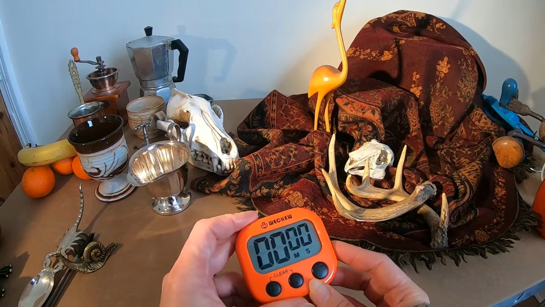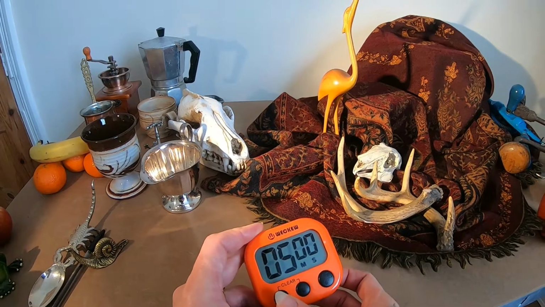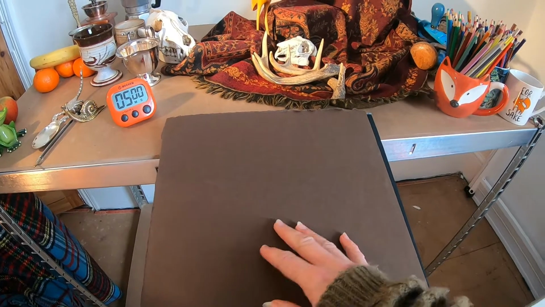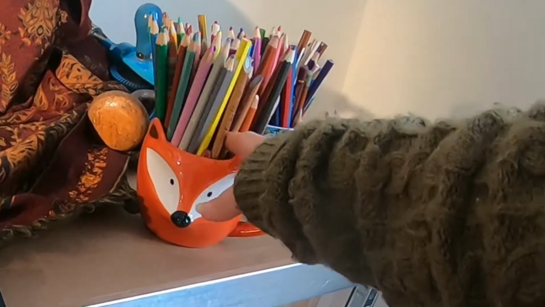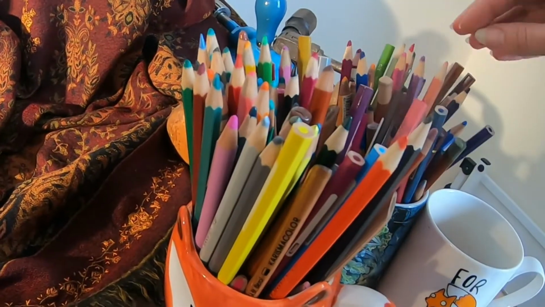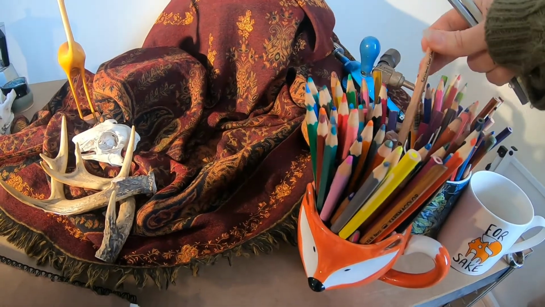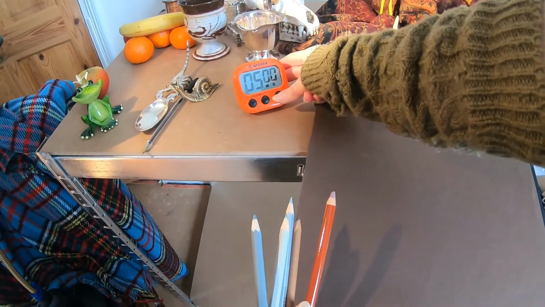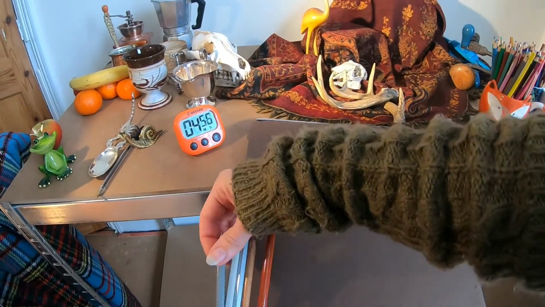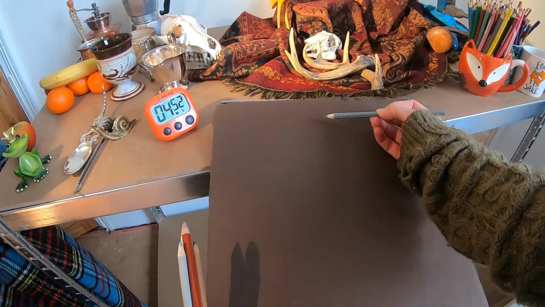Let's actually try setting a timer for this one. So I'm going to set this for, let's say, 5 minutes. I've chosen a darkish colour to work on, and I'm going to work with coloured pencil this time. Start by choosing a few colours that are actually going to show up. Right, let's, if I can remember how to use this. There we go. Right. So now we've got the timer just to keep us focused.